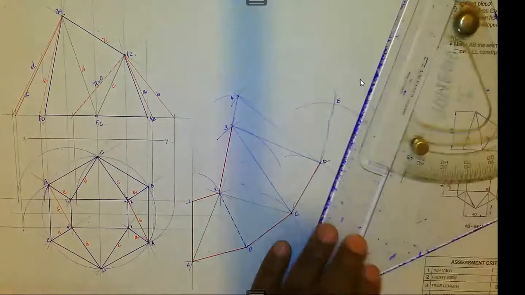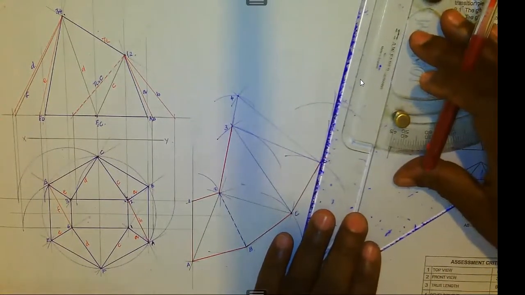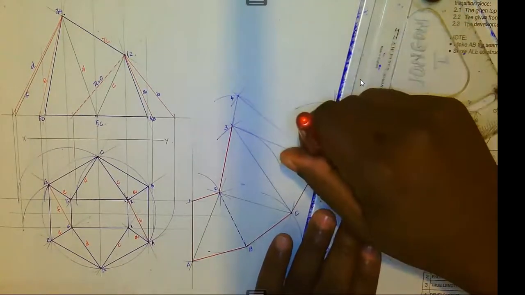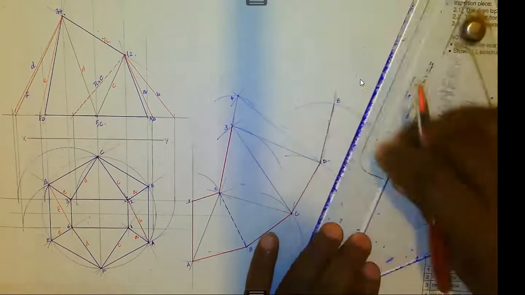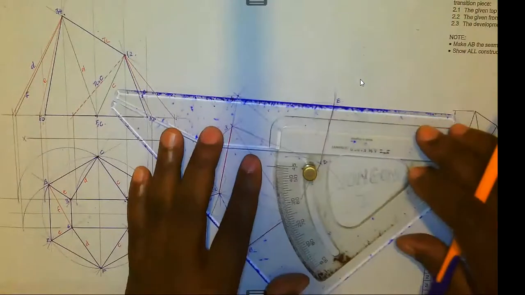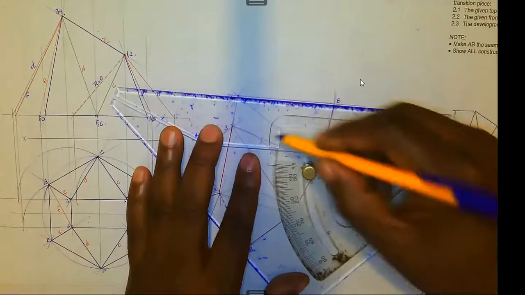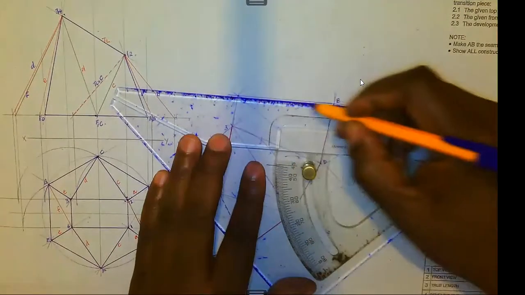This can also be outlined. This is a definite fault line. So I'm going to show it like this.